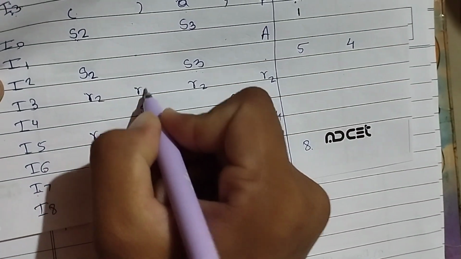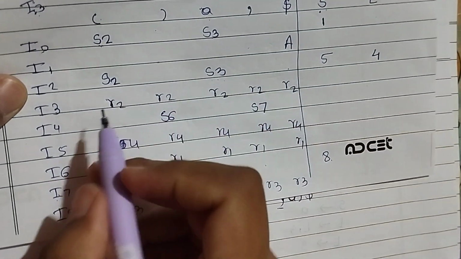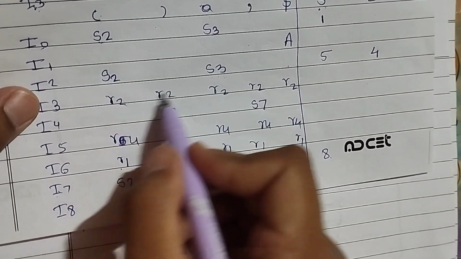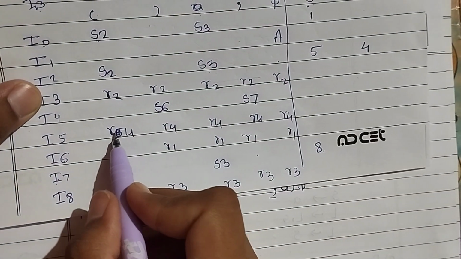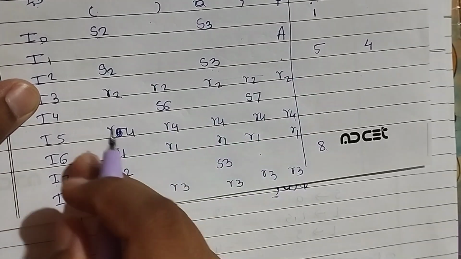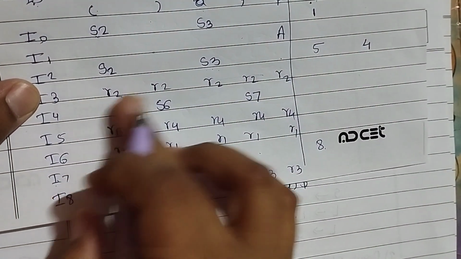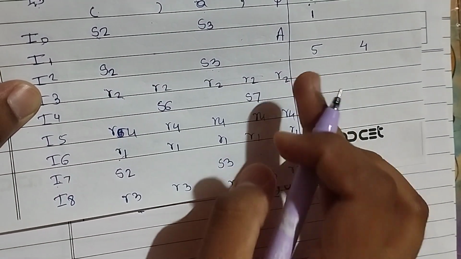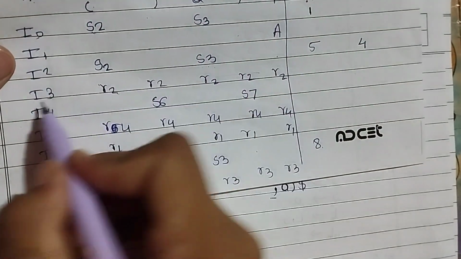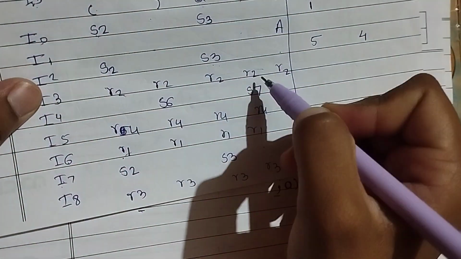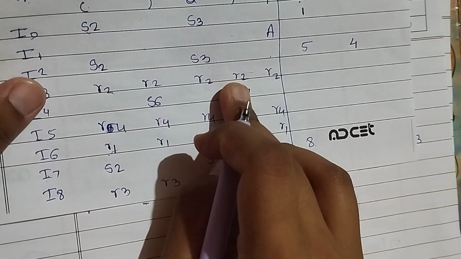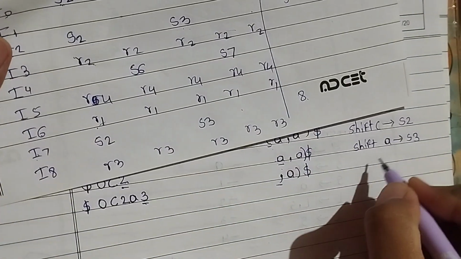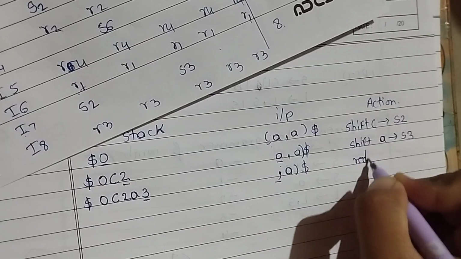Here we forgot to write R2, because for the reduction we write R2 in the whole row. Here, as we write R4 for each state, here also we write R2 for everything. So for I3 and comma, R2. So this is the reduce now. R2 means reduce. So the action is reduce.